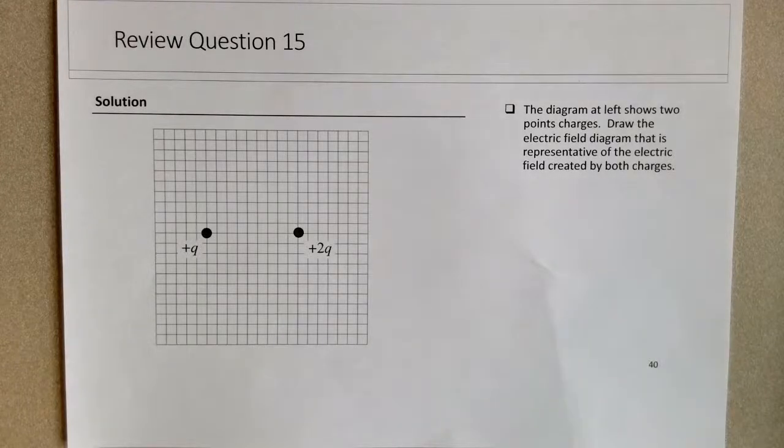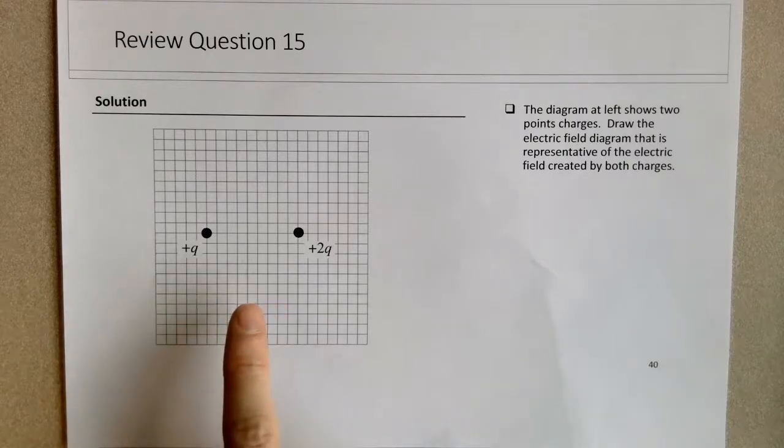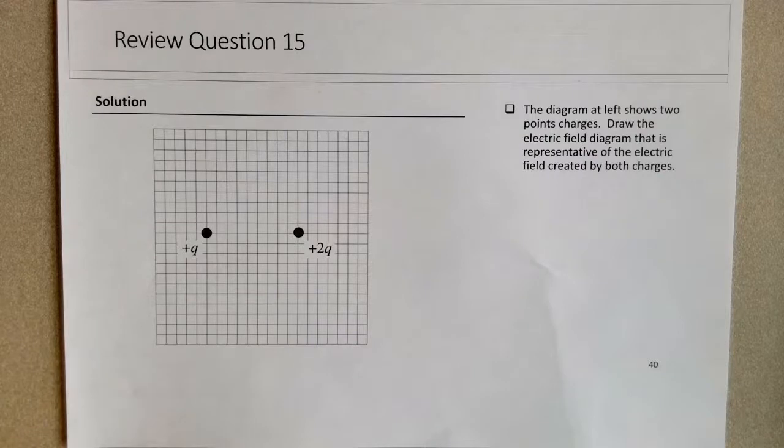Okay, so in review question 15, we have a context of two point charges, and we're asked to draw the electric field as representative of the electric field created by both charges. So it's two positive charges, and one has twice the charge of the other.